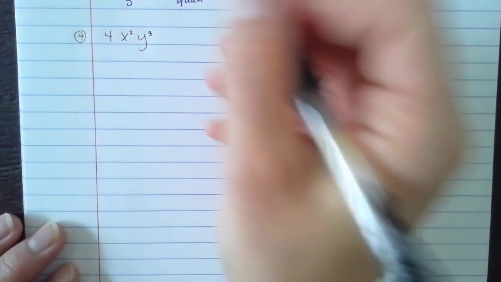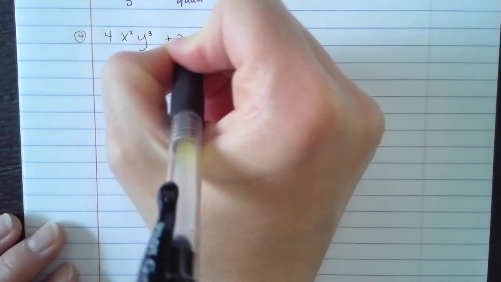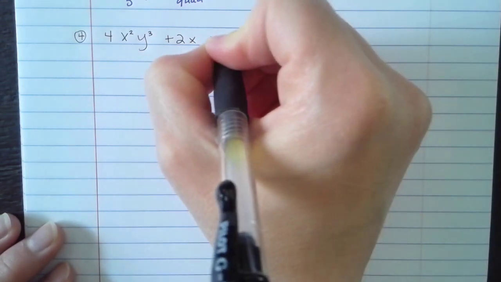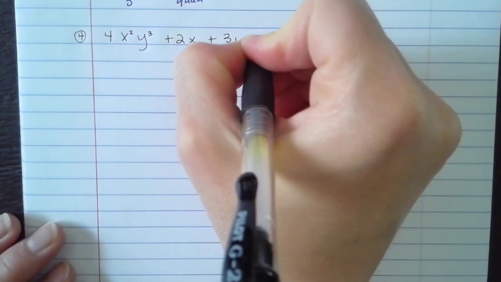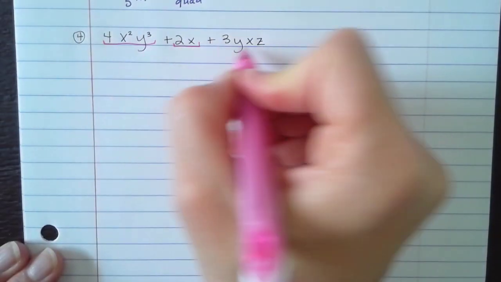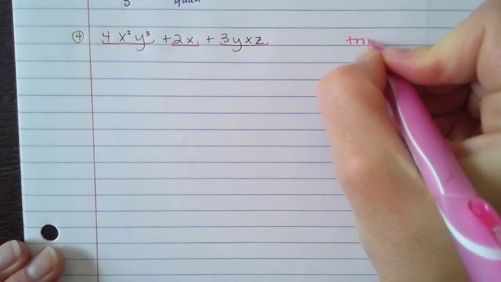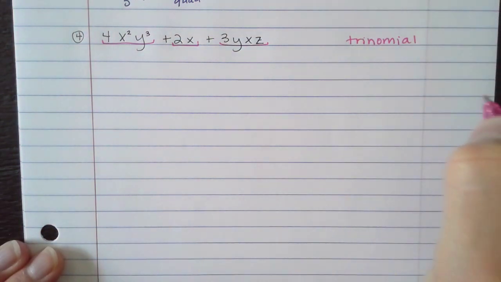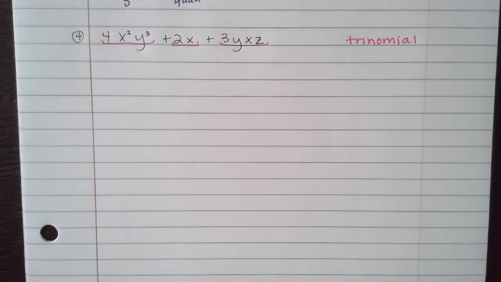Let's look at this. 4x squared y to the 3rd plus 2x plus 3yxz. And I always put that little cross through z because my z's end up looking like 2's if I write too fast. Okay, this is a trinomial. Done. Perfect. Easy. Yes. Trinomial. Is that how you spell it? Yeah. Okay, trinomial. Now, what degree is it?